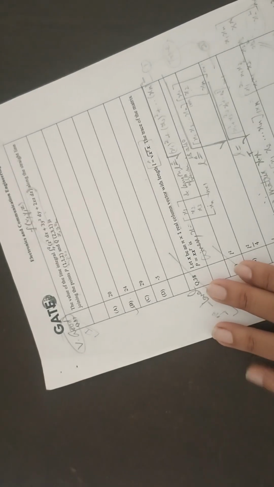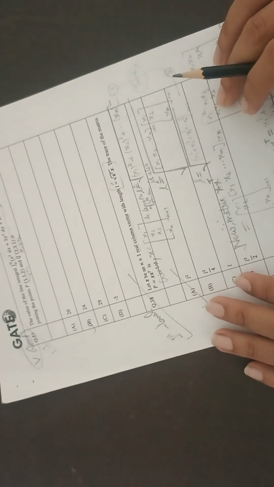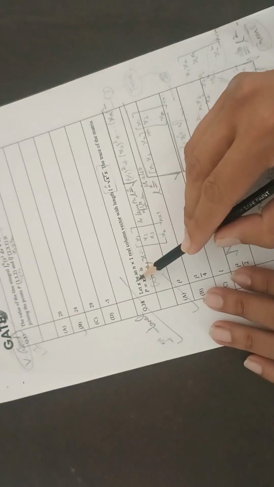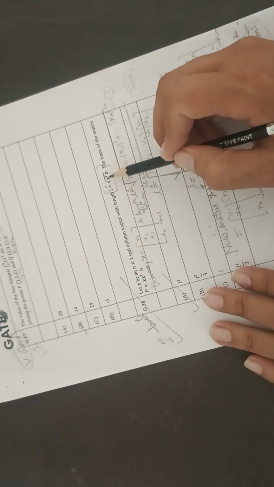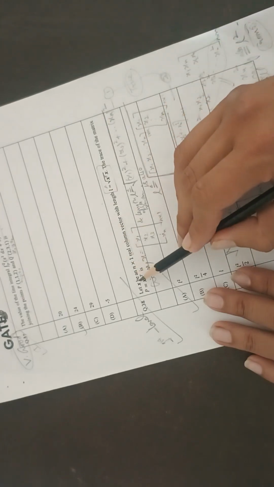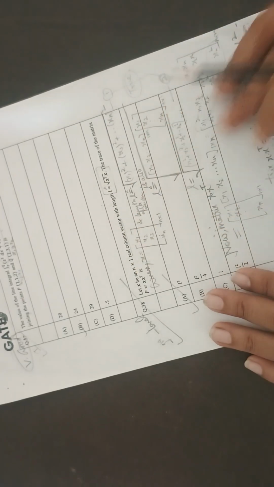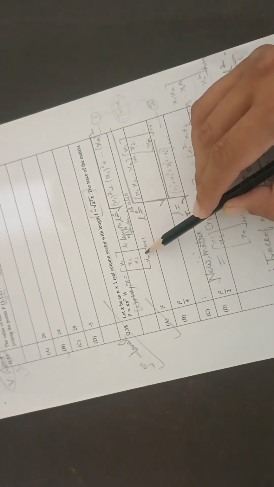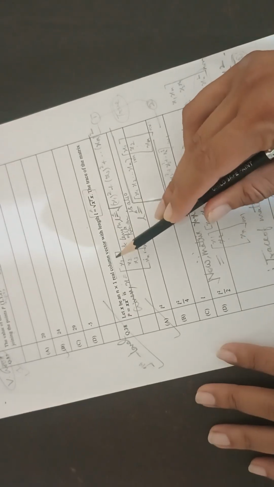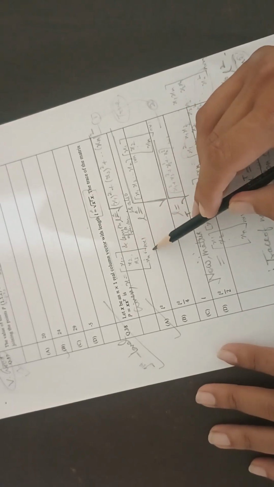And this is another question from vector. Let x be an n cross 1 real column vector with length L equal to under root x transpose x. The trace of the matrix P, which is equal to x x transpose, is. So here it is given that x is an n cross 1 real column vector, so let it be x1, x2, x3 and so on up to xn.